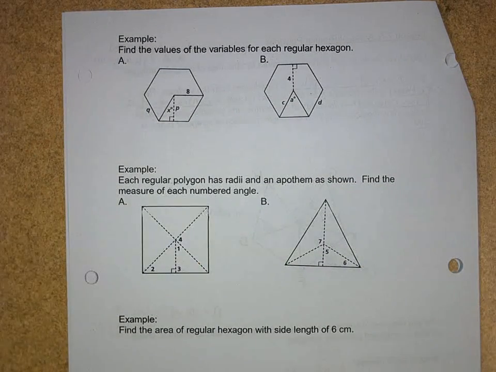Okay, here's the bread and butter of the lesson. We're going to work with hexagons. But you're going to hear me use some terms and stuff that are going to help you. And one of those terms is going to be central angle.